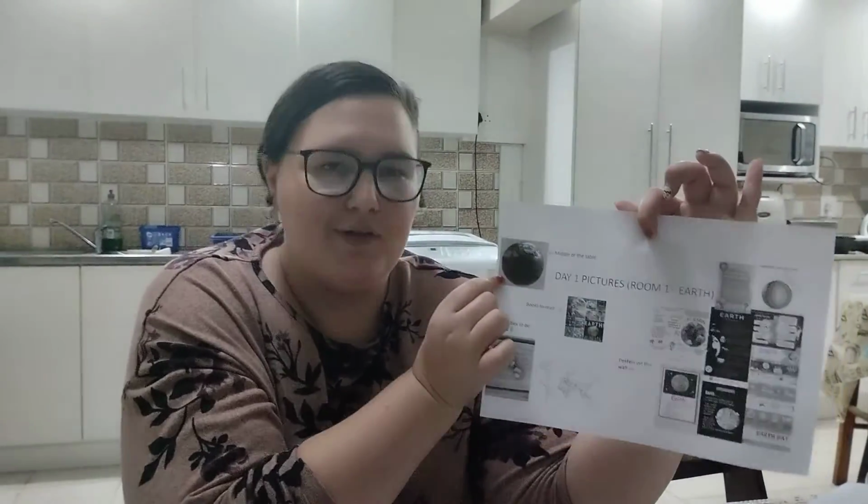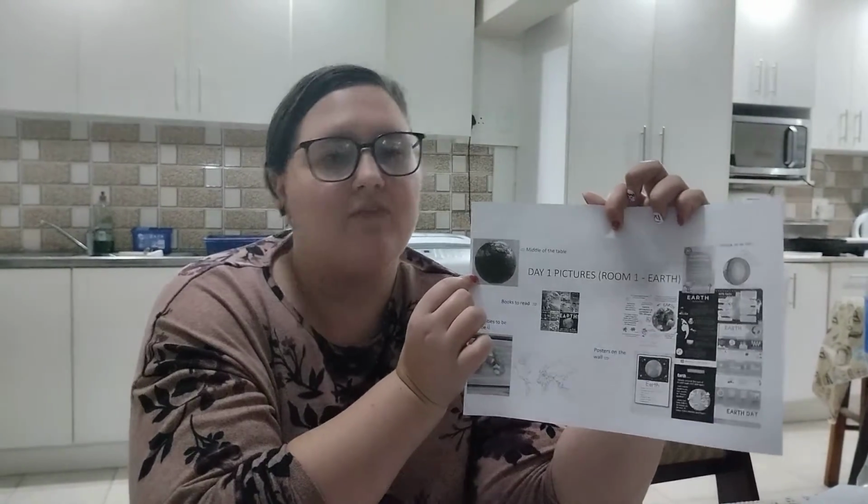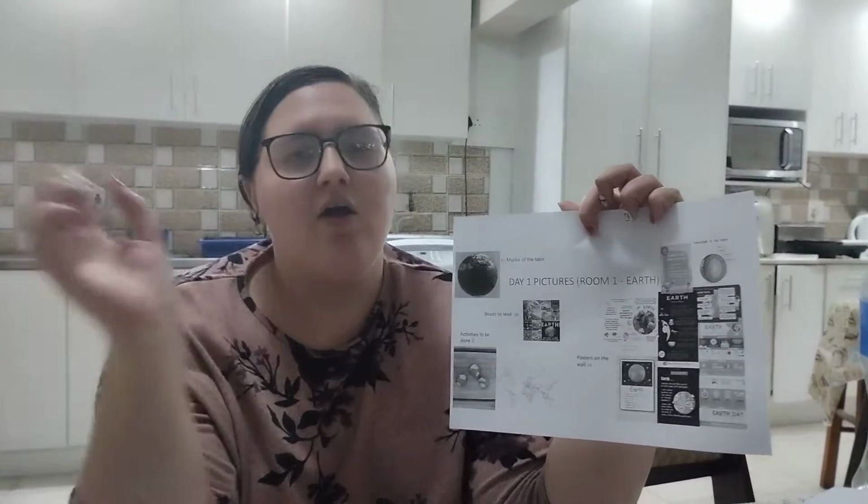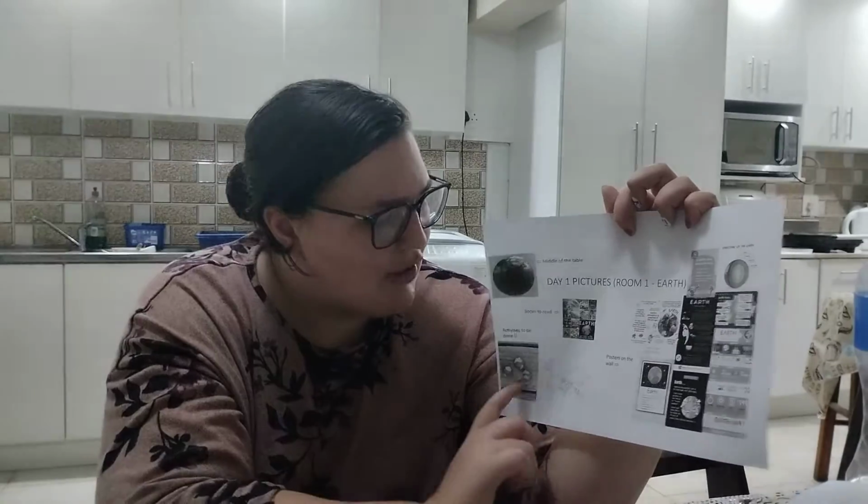Let's see what's in each room. The first room is Earth, it's our planet, it's our home. There will be a model of the planet so the learners can see where each country is. There will be activities for the learners to do. They can either make a Play-Doh ball of the Earth, or they can find different countries on Earth and paste their names on it. They can read a book and they can look at all different space posters.